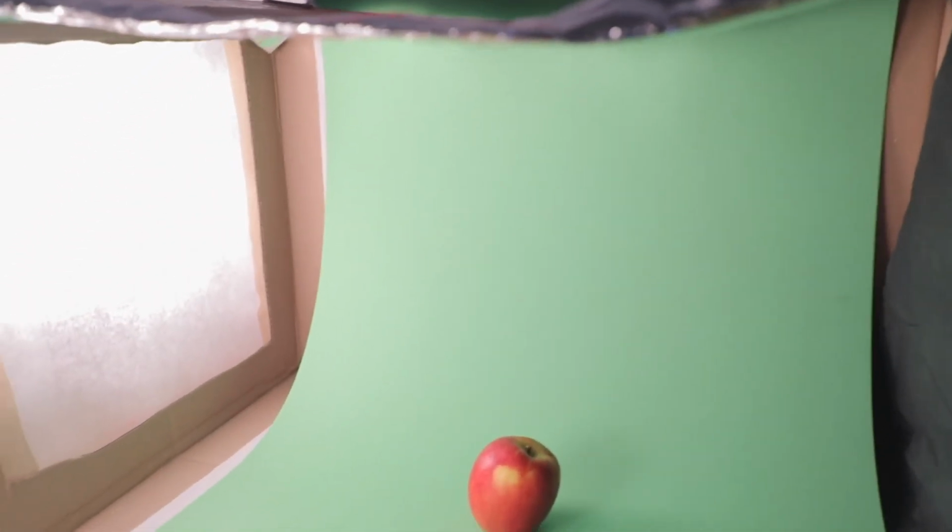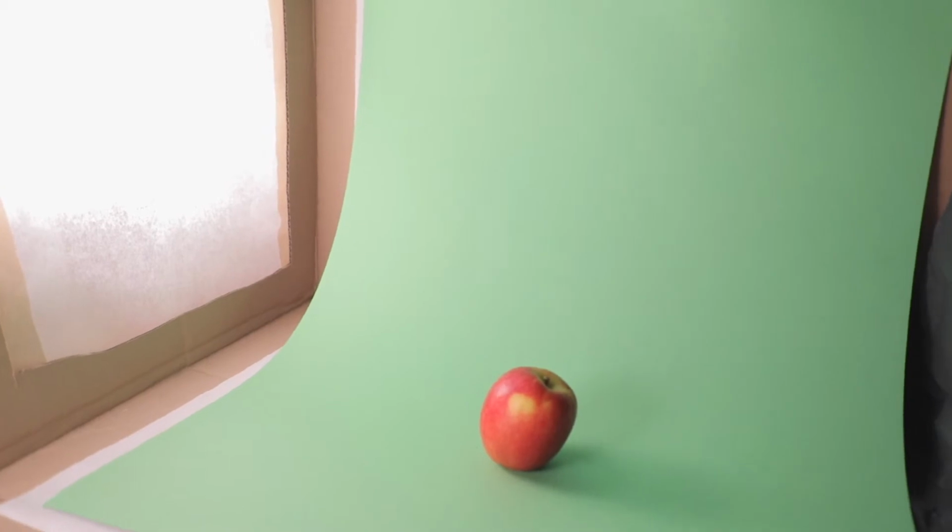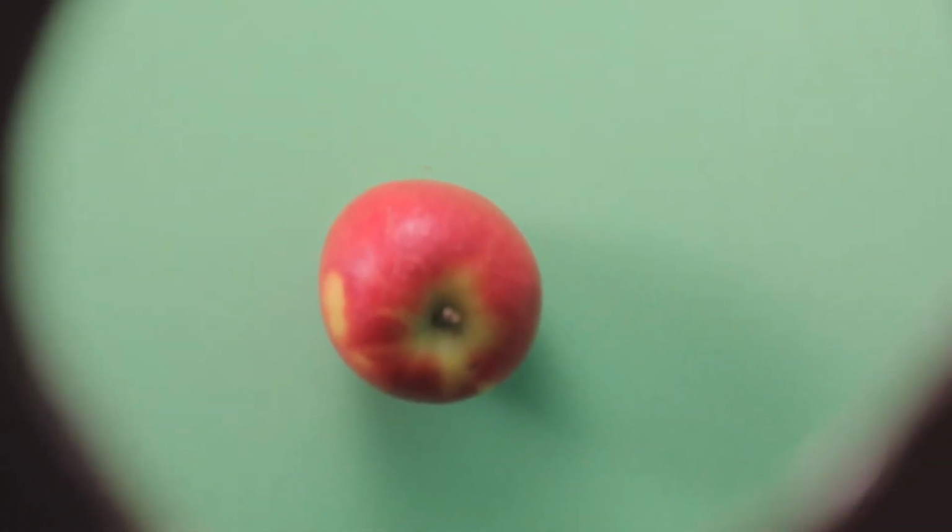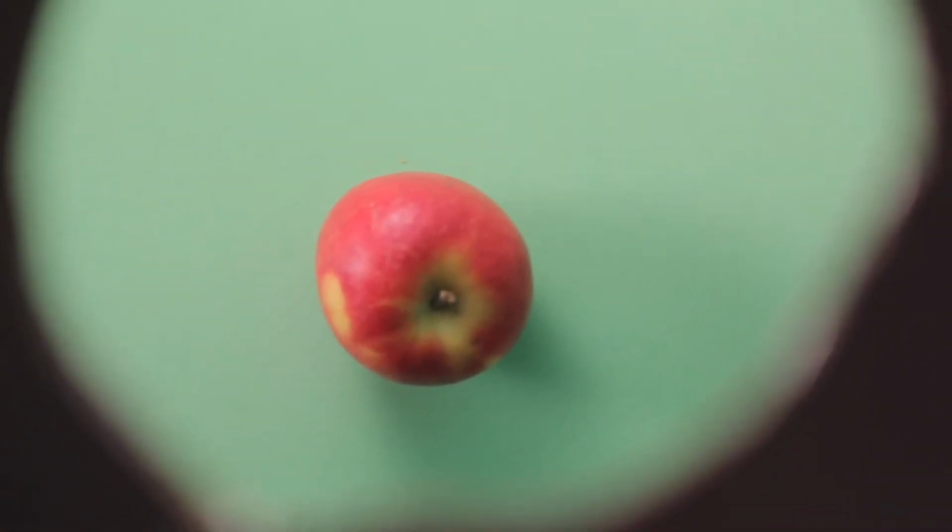It's always good to also have a little bit of light from the top, so this is why I have this tin foil just over here. And finally, a hole cut out in the top for the lay flat type of photography.